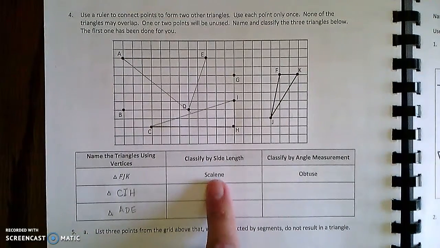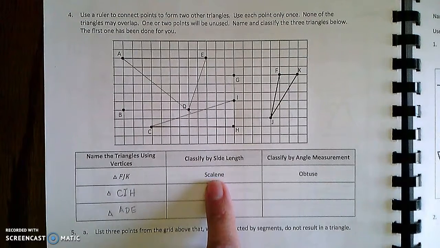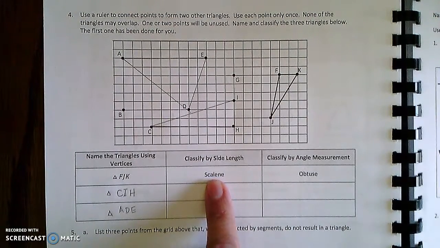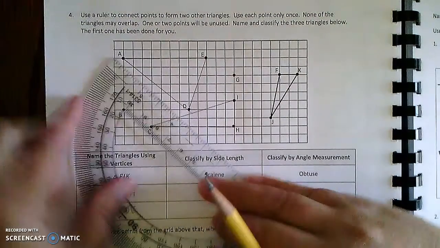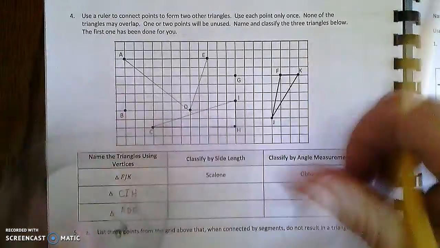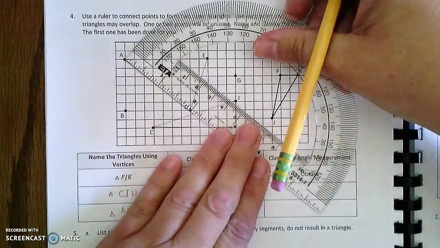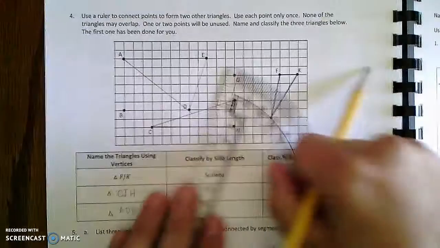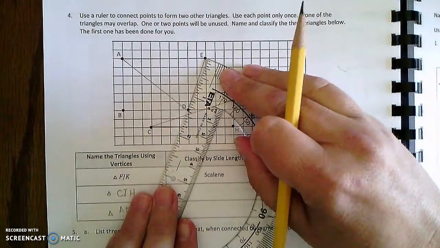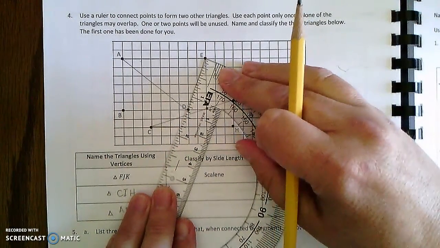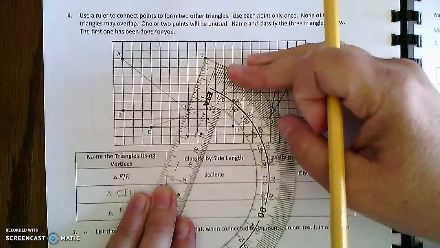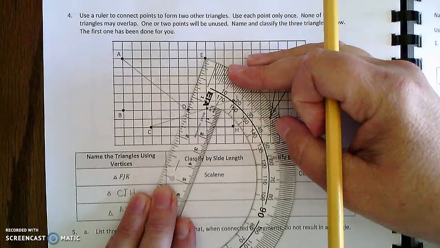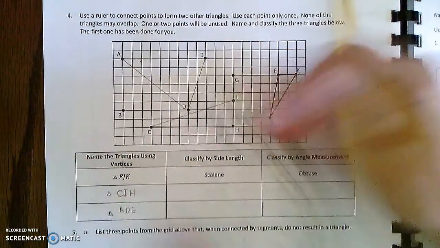Now, I have to classify each by its side length. So I'm going to take my ruler and I'm going to see that this is 2 inches long, this is 2 inches long, and this is 1 1/4 or 1 1/3 inches long.